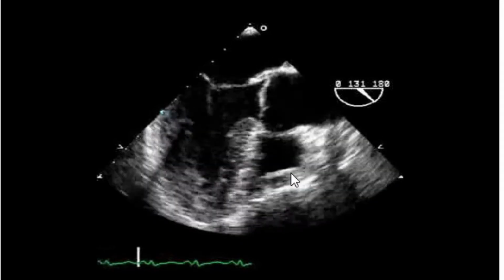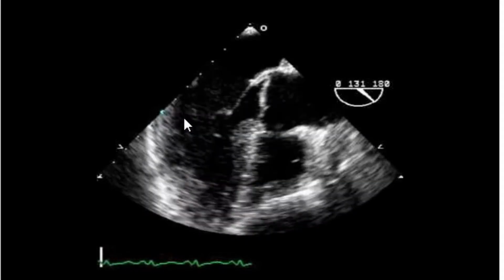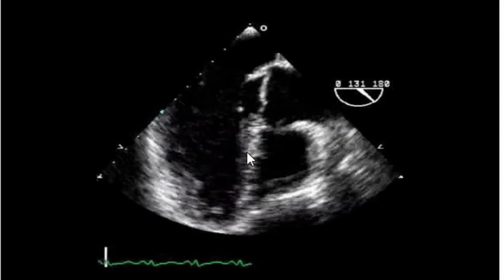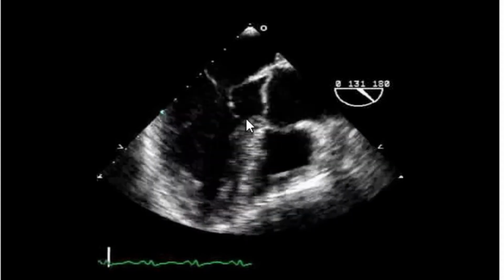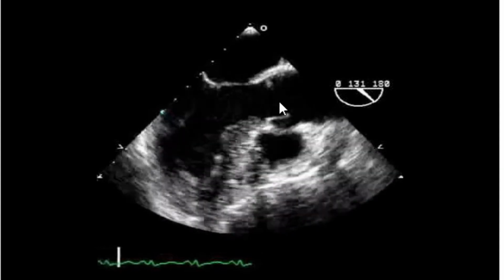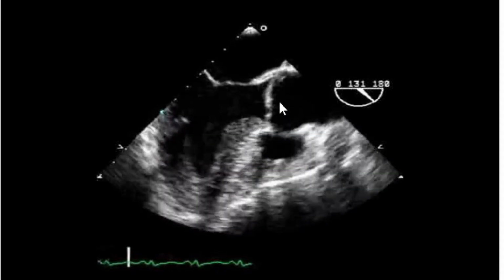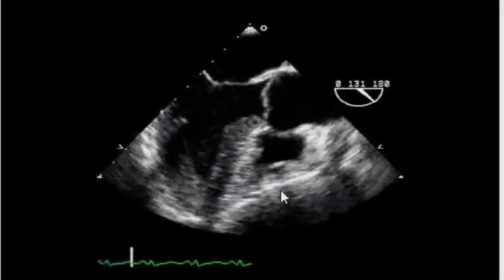And this view is used to look at mitral valve disease and regurgitations, to look at left ventricular function, regional wall motion abnormalities, to measure the size of the LV outflow tract, to look at the aortic valve function as well as any aortic valvular disease and pericardial effusion as well.